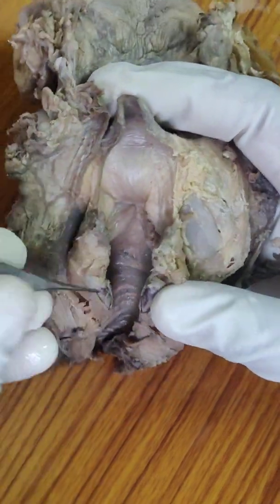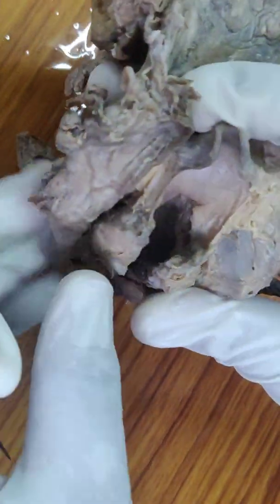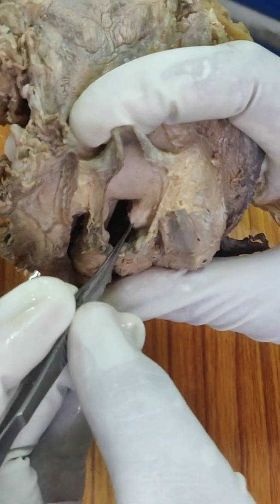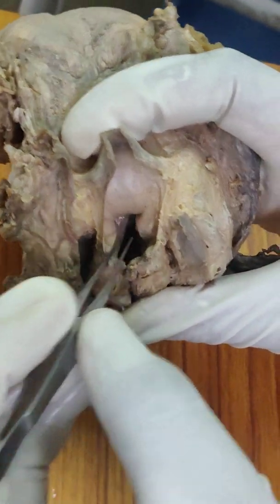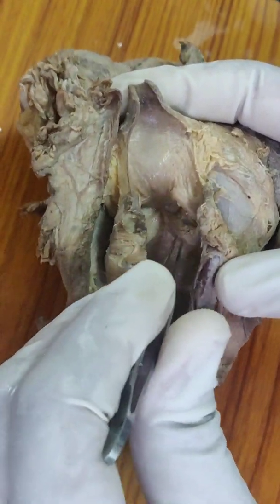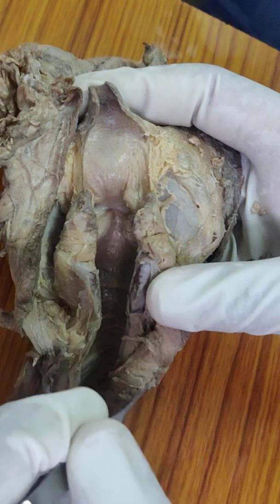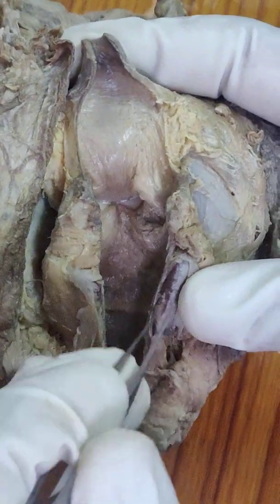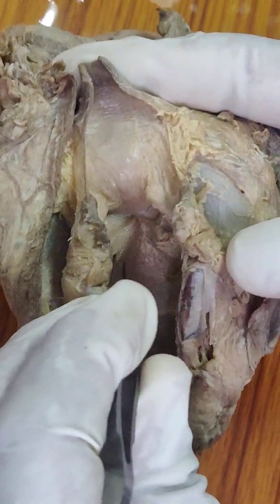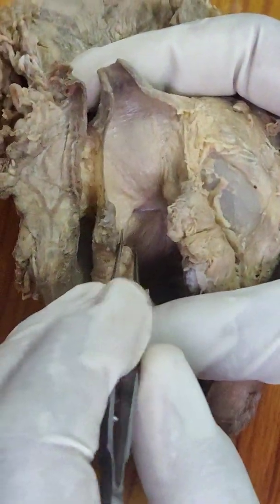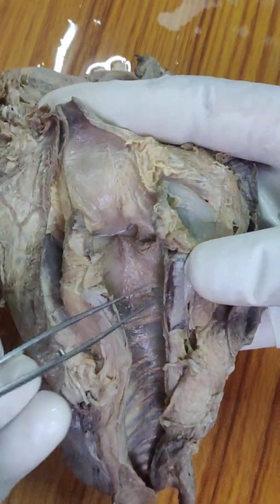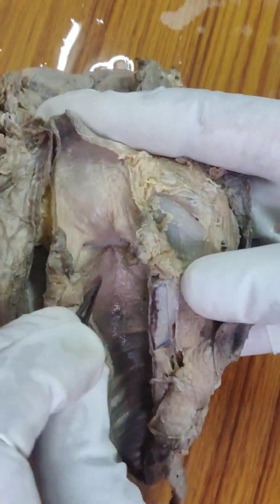The space between the two vestibular folds is called the rima vestibuli, and the space between the two vocal folds is called the rima glottidis. The lower part is called the infraglottic part.